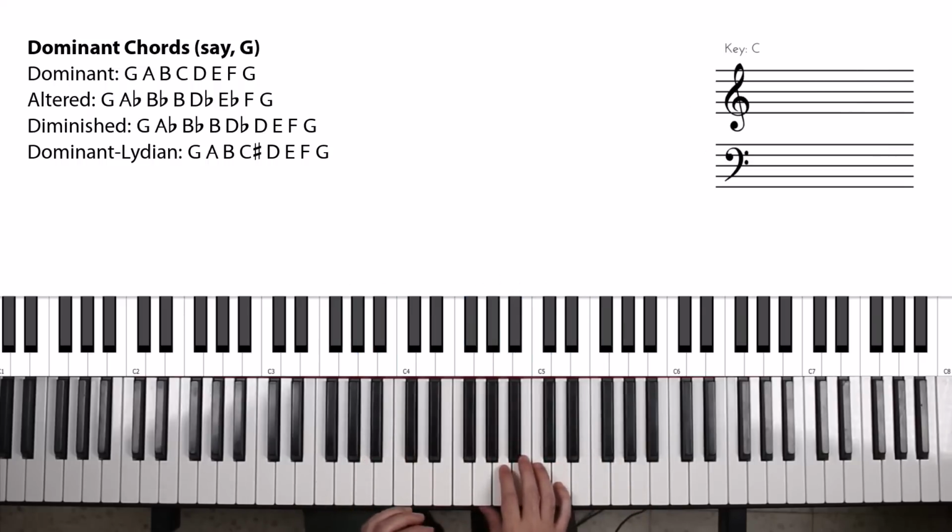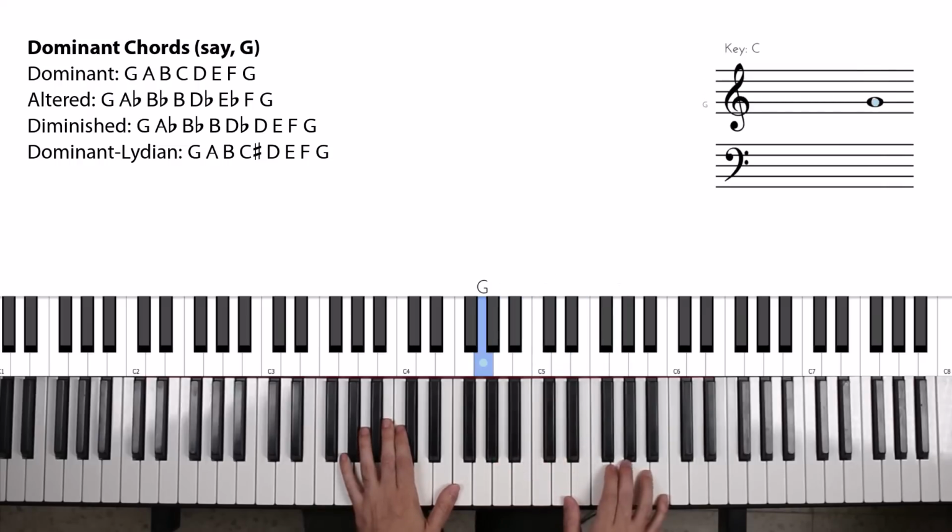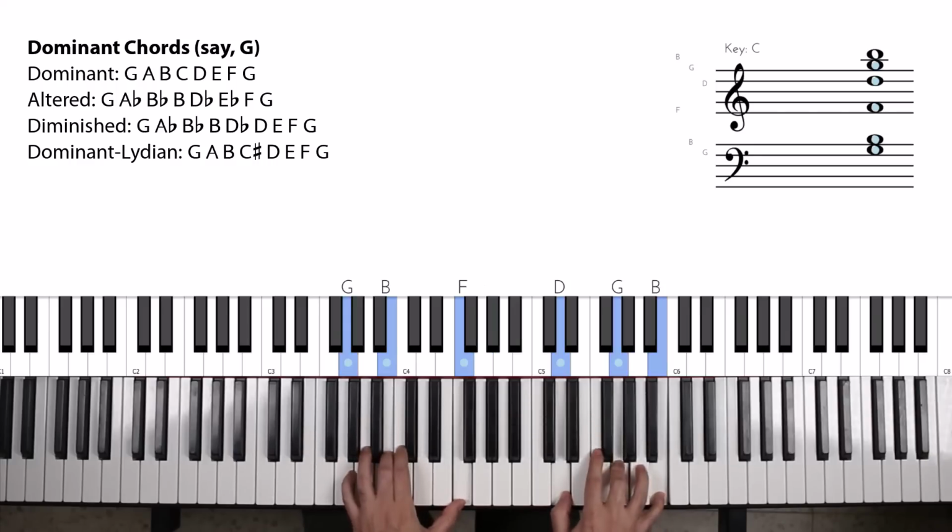And then the fourth scale that gets used every now and then is a dominant Lydian scale. This would be taking the regular dominant scale and also raising the fourth. So you'll be playing, doing the same thing. Now it's actually easier to see with your eye.